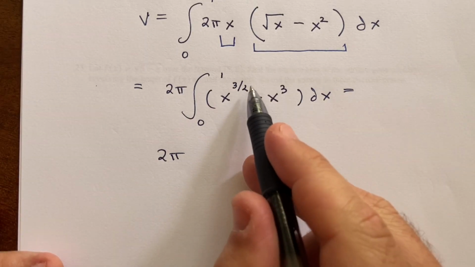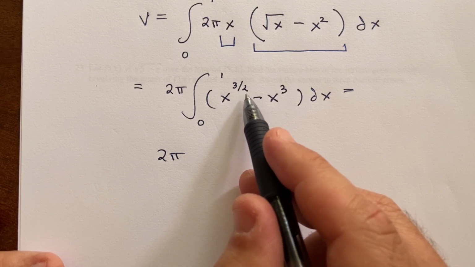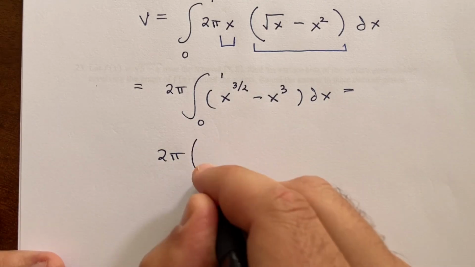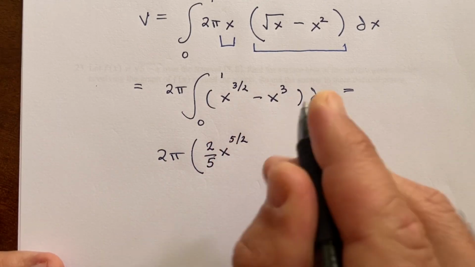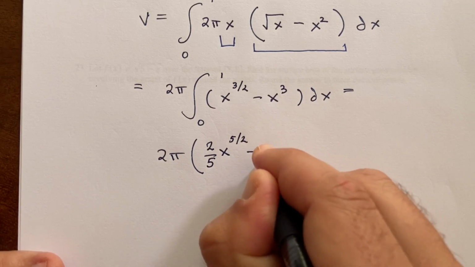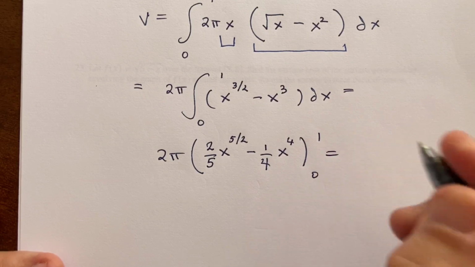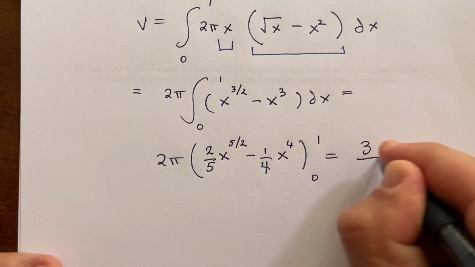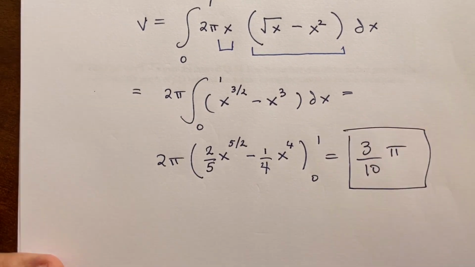I'm raising 3 halves by 1, so I get 5 halves, and then I divide by 5 halves. Divide by 5 halves means multiply by 2/5. So in the end, you're going to get 3/10 pi, I believe, for the volume.